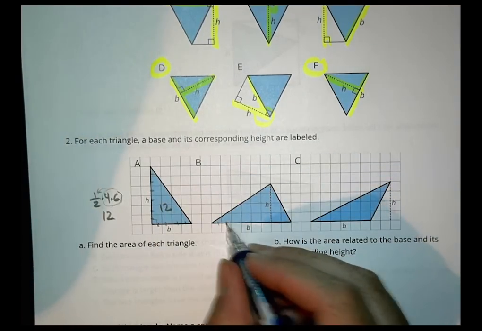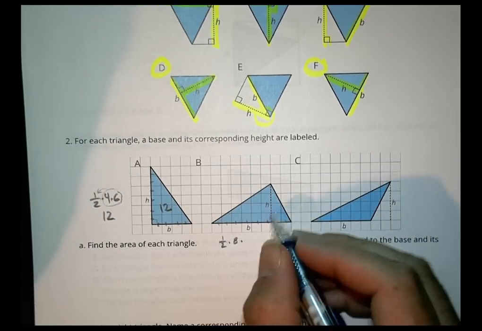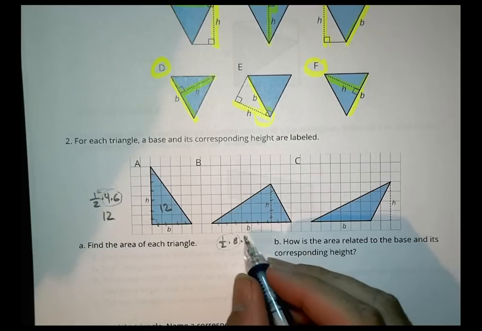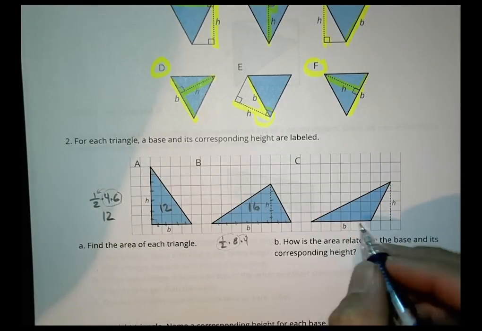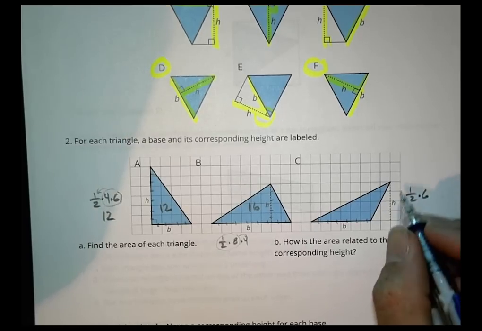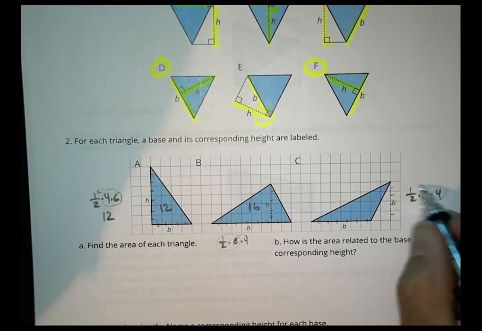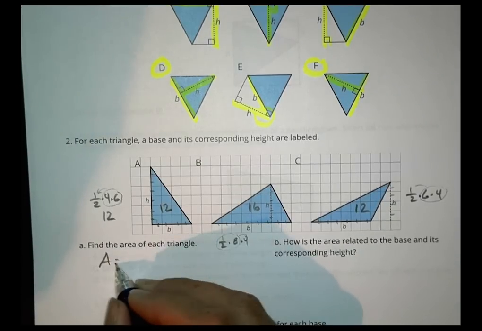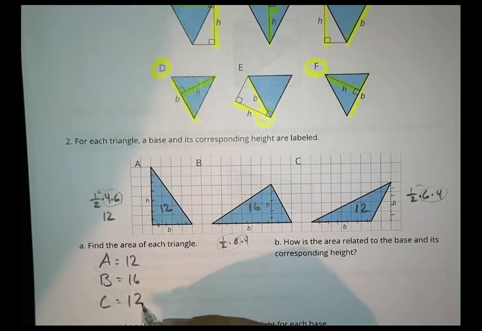Over here we have a base of 1, 2, 3, 4, 5, 6, 7, 8. So 1/2 times 8 times our height, 1, 2, 3, 4. Alright, half of 8 is 4, and 4 times 4 is 16. Over here we have a base of 1, 2, 3, 4, 5, 6. So 1/2 times 6, and a height of 1, 2, 3, 4. So once again, we have 24 there, and half of 24 is 12. All right, so area of A is 12, B is 16, and C is 12.